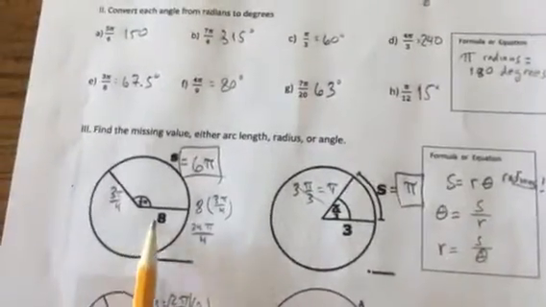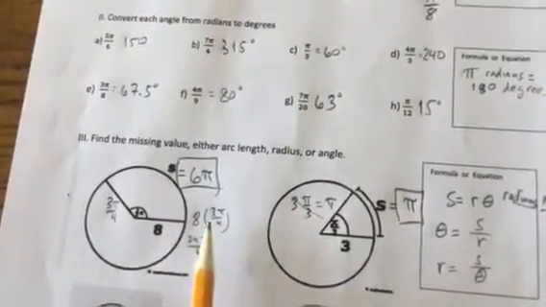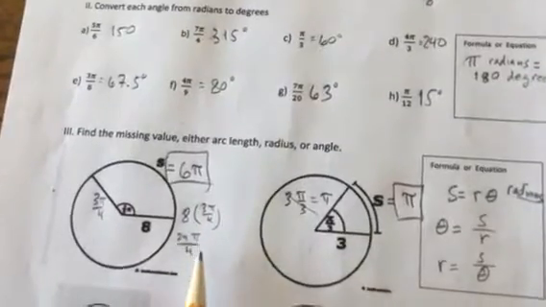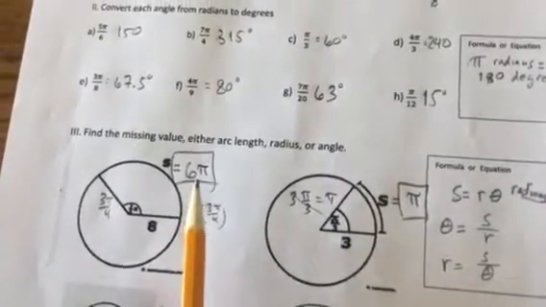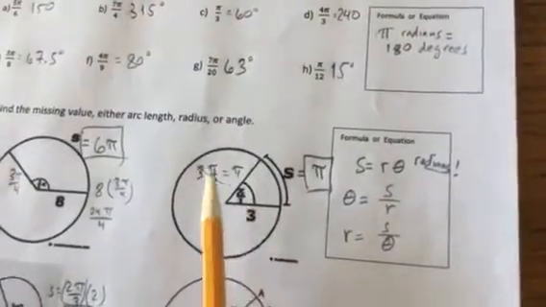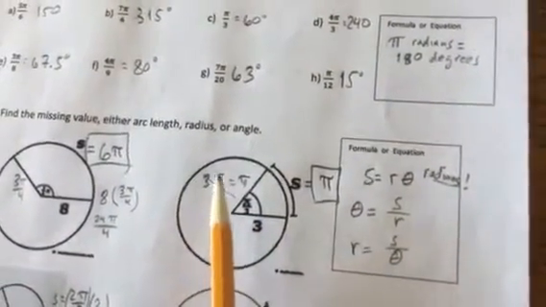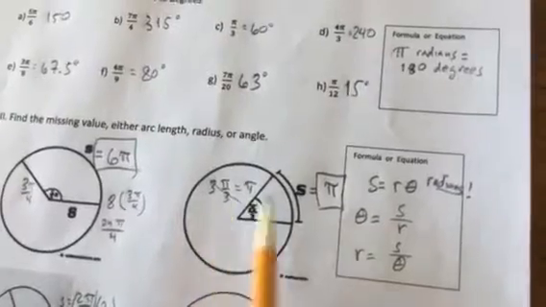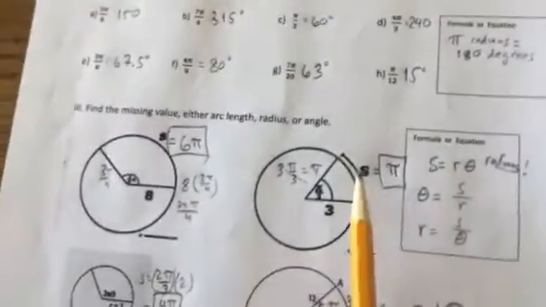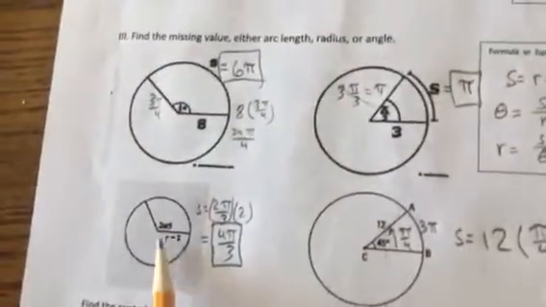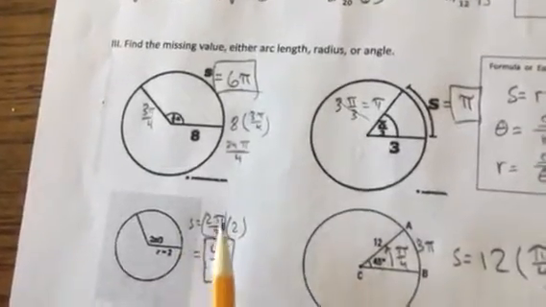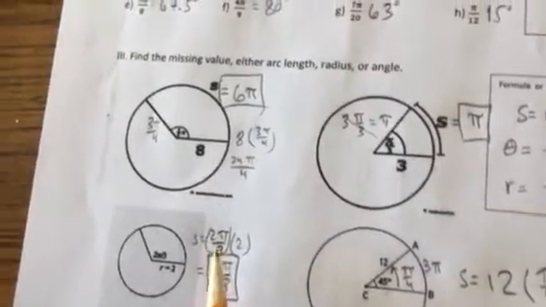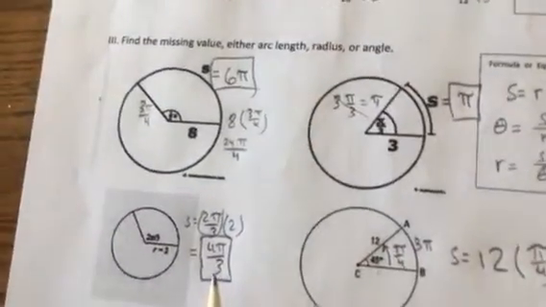So here we go. Radius is 8, angle is 3 pi over 4. 8 times 3 pi over 4 is 24 pi over 4. That reduces down to a nice 6 pi. And the other one, the radius is 3 and the angle is pi over 3. So 3 times pi over 3 just cancels out the 3's and you're left with just pi for the arc length. The next one, the radius is 2 and the angle is 2 pi thirds. So 2 pi thirds times 2 is 4 pi thirds.